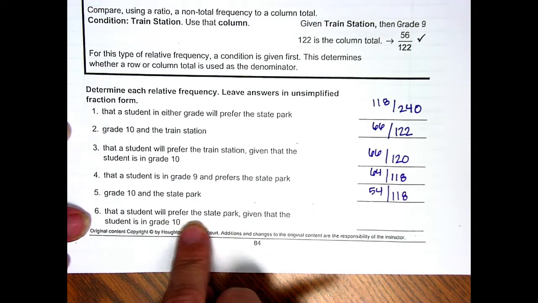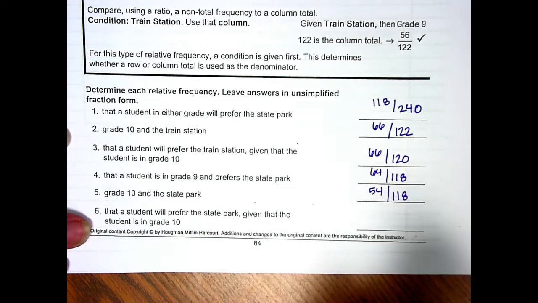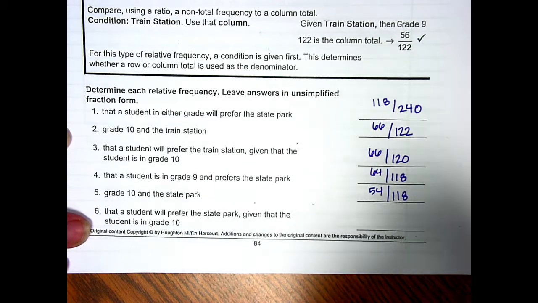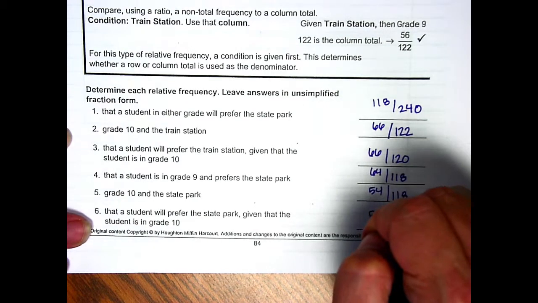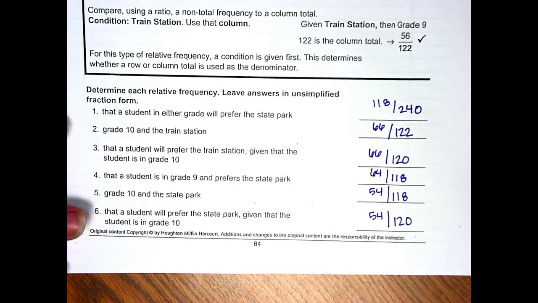If we have grade 10 and the state park, that would be 54 over 118. And that a student will prefer the state park given that the student is in grade 10. So now we want the grade 10 total. So that's 54 over 120. Okay, so it's all about making sure you read the question and understand are they looking for marginal or joint. And if they're looking for joint, do they give you conditions?